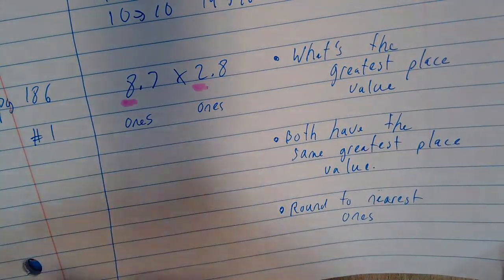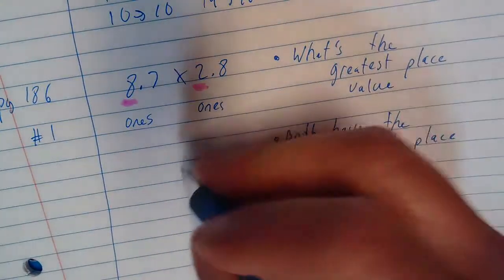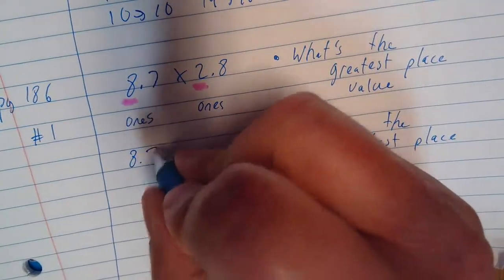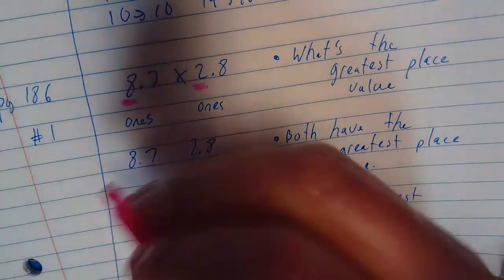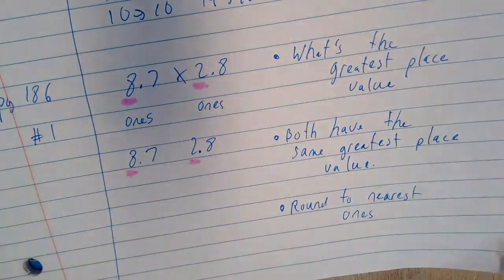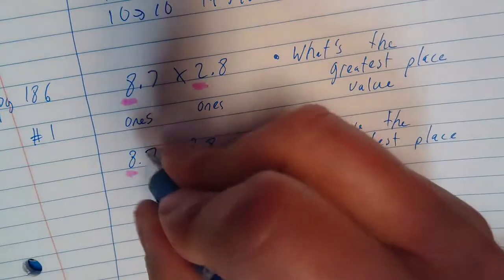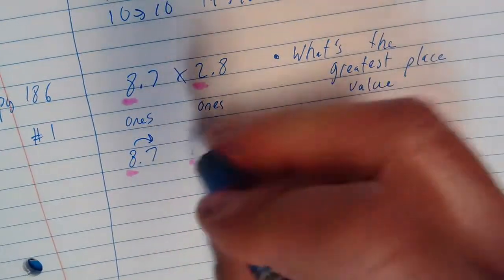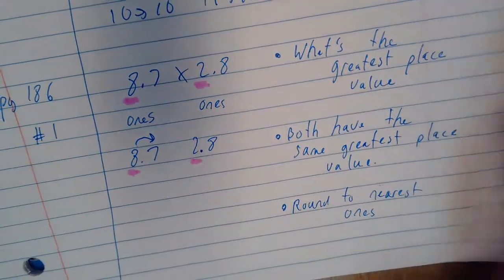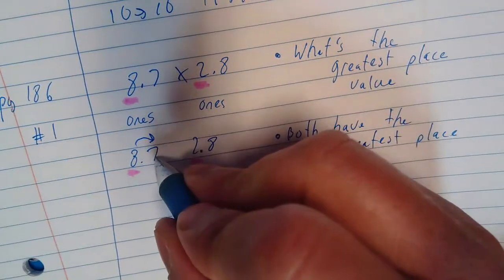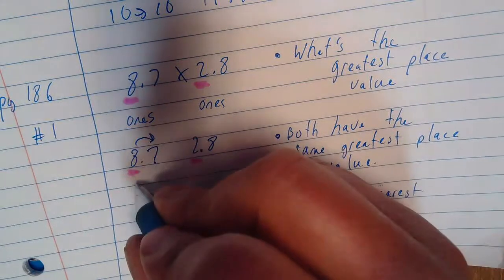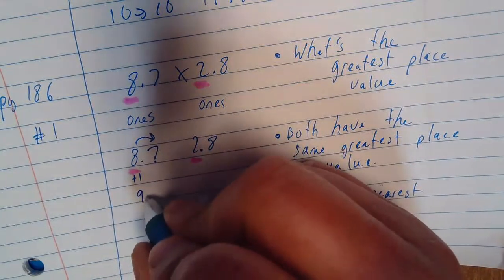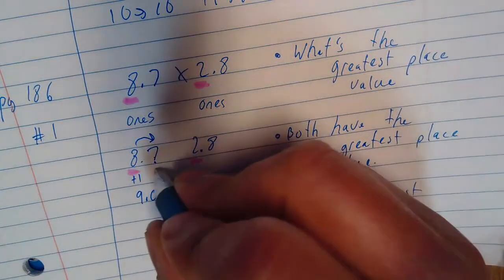Okay, so 8.7, 2.8. I look to the right. 8.7, the 7 is obviously more than 5, so I'm going to add 1 to this, and this becomes 0.